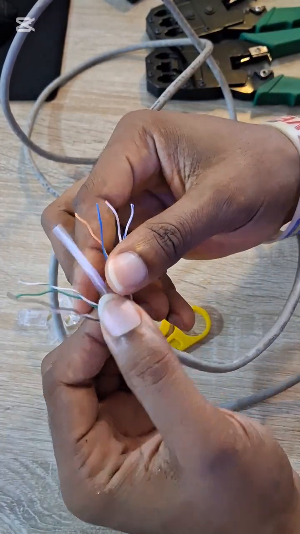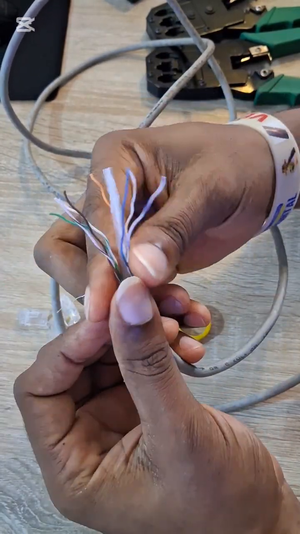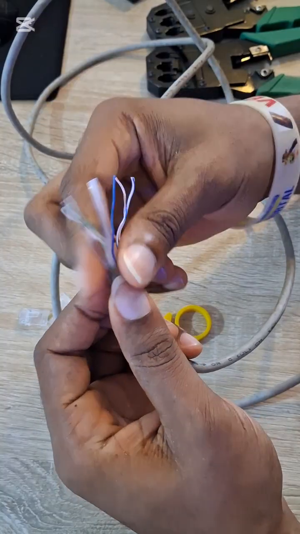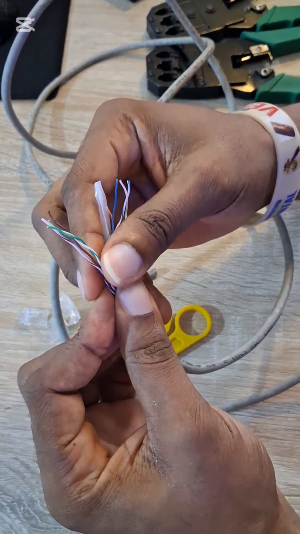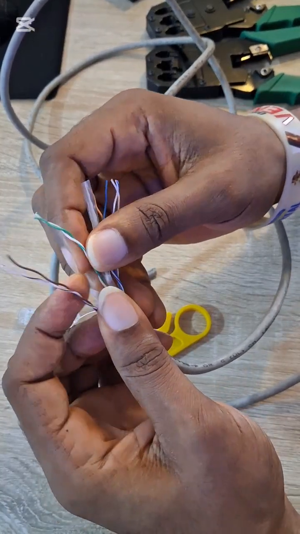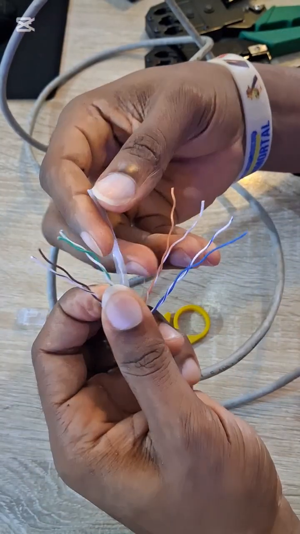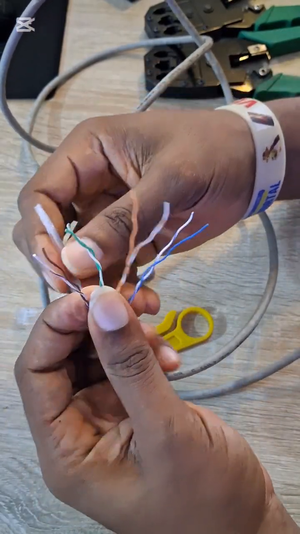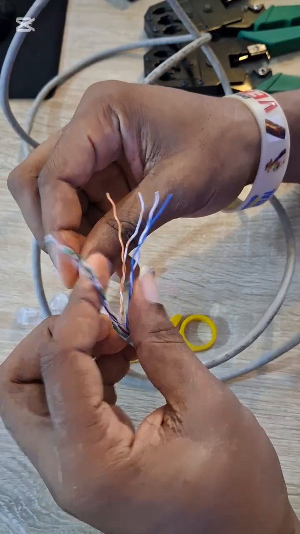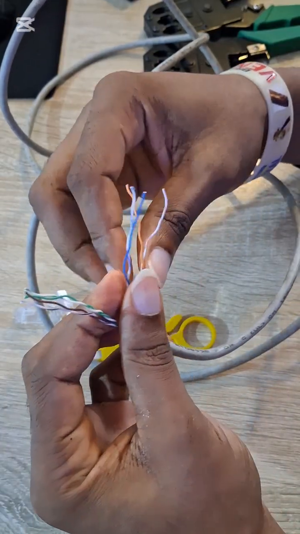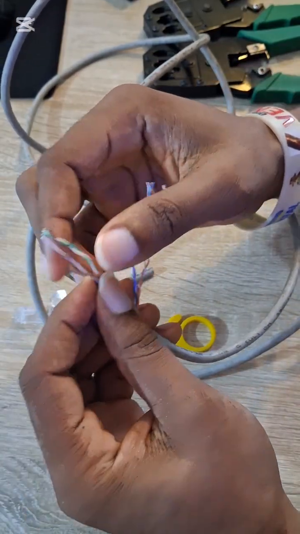So there are two ways you can actually configure this Ethernet cable, right? So we have type A and type B. Either of them will work fine for you. The difference is their color code arrangement. If you watch closely, you see that each of these cables has different color codes.